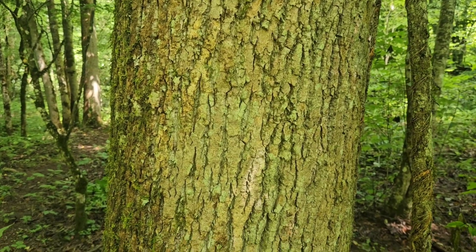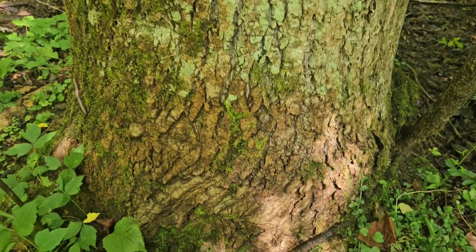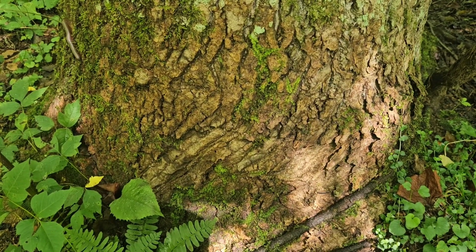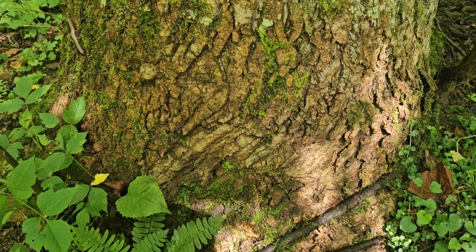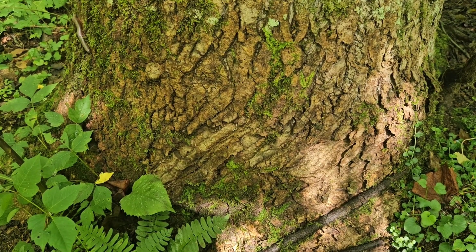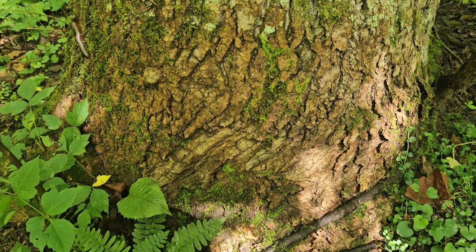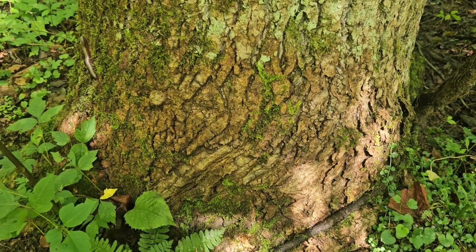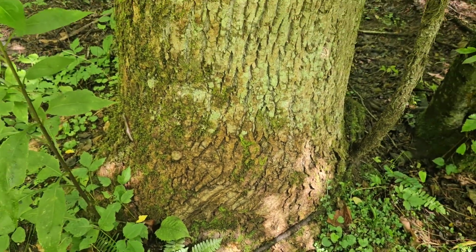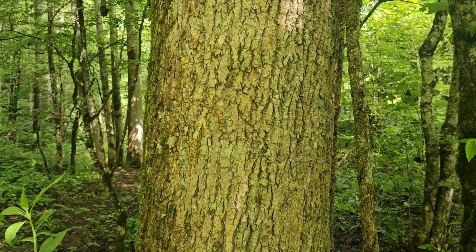As this moves into the very mature stage, it will begin to look more like it does right here at the base of the tree. And you can see it's starting to break up into blocks of bark, and it almost looks like you could probably climb that like you would a climbing wall. That is very common on very, very large yellow poplar trees.